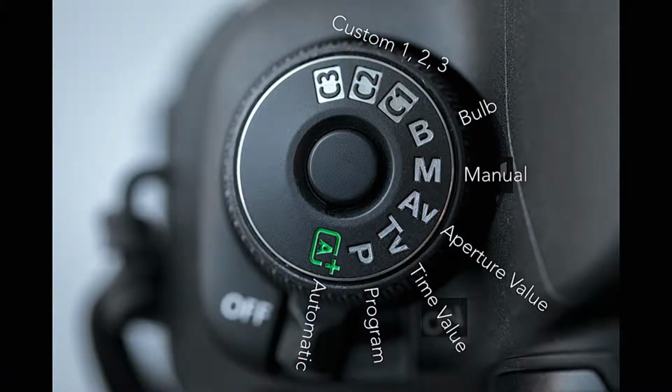All right, everybody, let's dive right into camera mode. So you've probably been out shooting with your camera and you've got this knob on top that shows a bunch of different things. Let's dive into what each of these things means. So we've got our custom modes, our bulb mode, our manual mode, our aperture value mode, our time value mode, our program mode, and automatic.